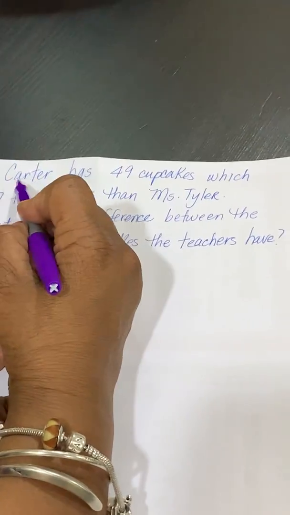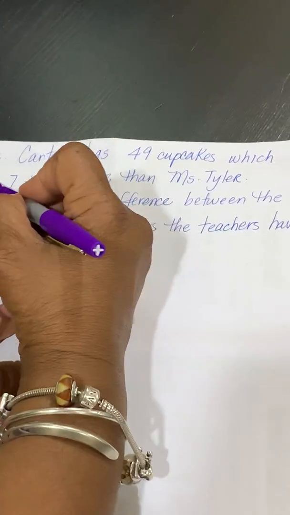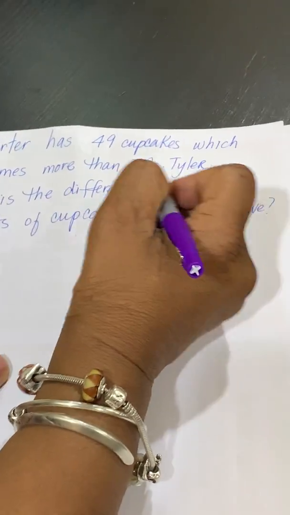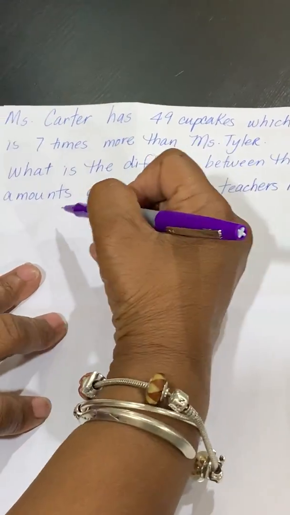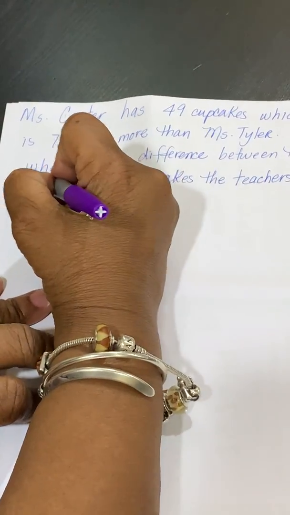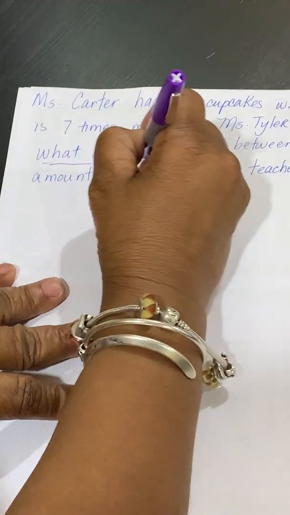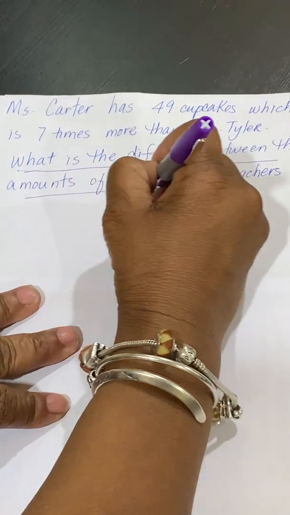This problem says Mrs. Carter has 49 cupcakes, which is 7 times more than Miss Tyler. What is the difference between the amounts of the cupcakes? What I teach the children to do is to first underline the question, because now we want to flip it.